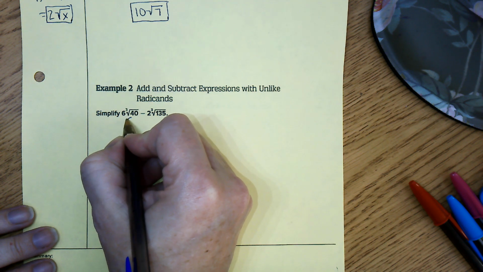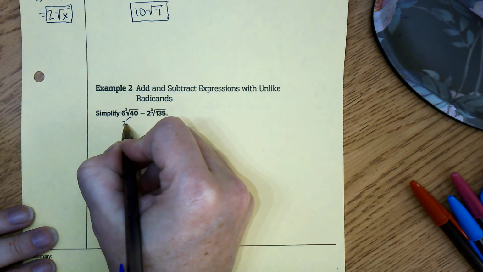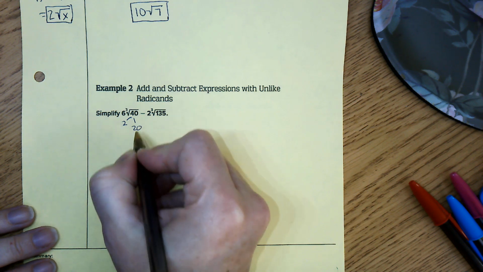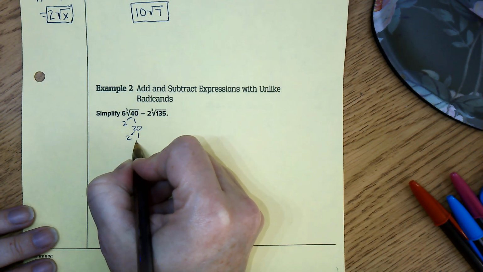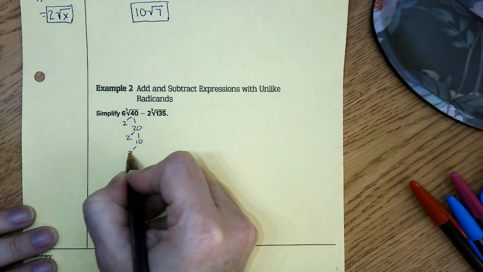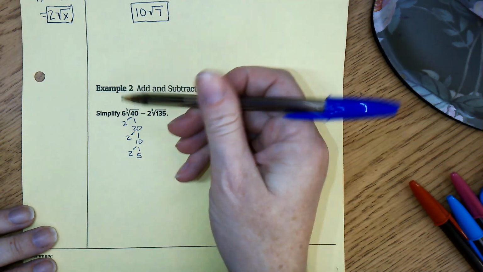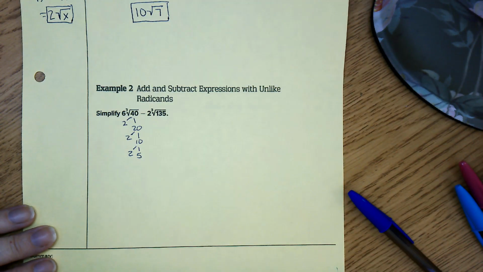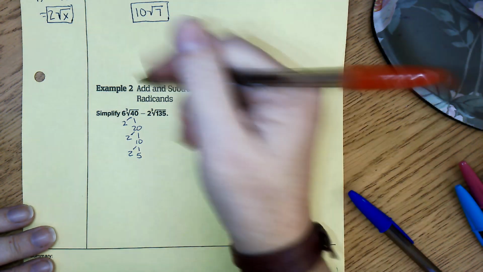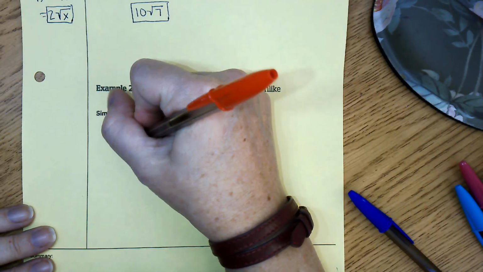So let's see, the smallest obvious is 2, 20, smallest obvious 2, 10, and 10 breaks down into 2 and 5. Now because it's a cube root, what we're trying to pull out is groups of 3, okay? So I have a group of 3 2's. I can pull out a 2.